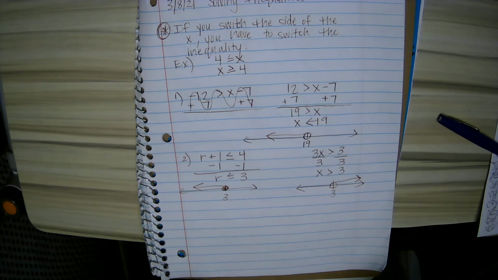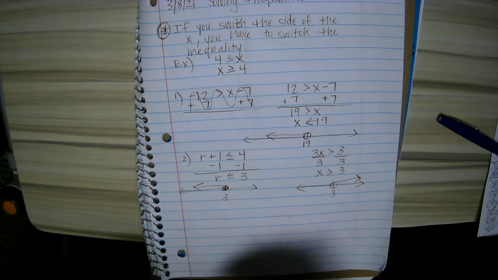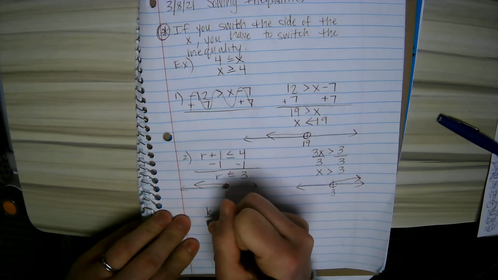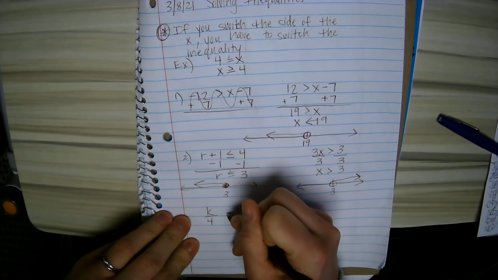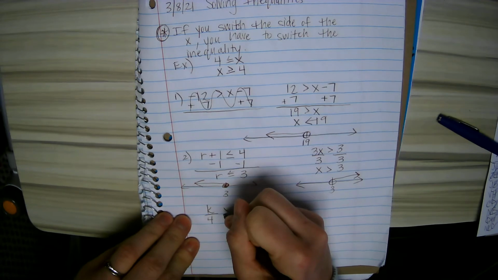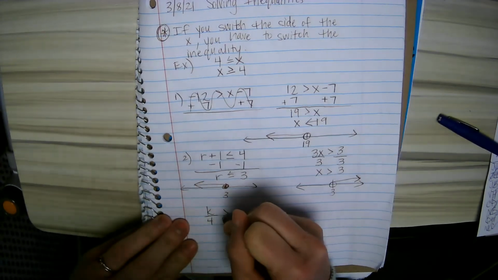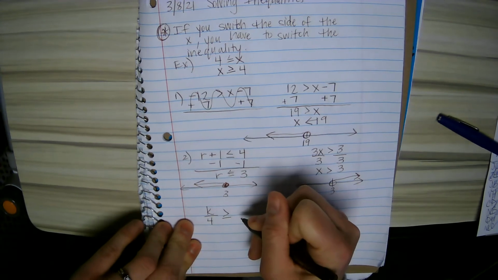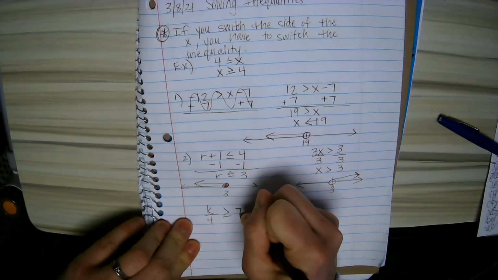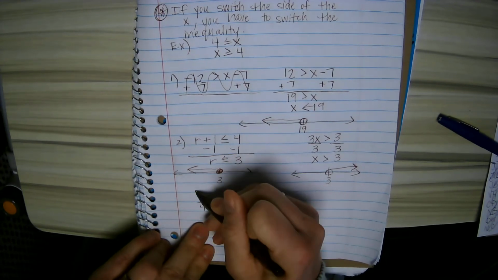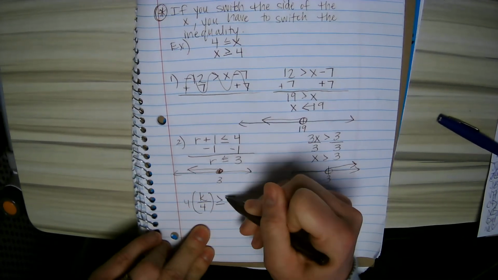Okay, same with things if you have k over 4, remember that's division, is greater than or equal to, we'll say 7. To undo it, we would multiply both sides by 4.